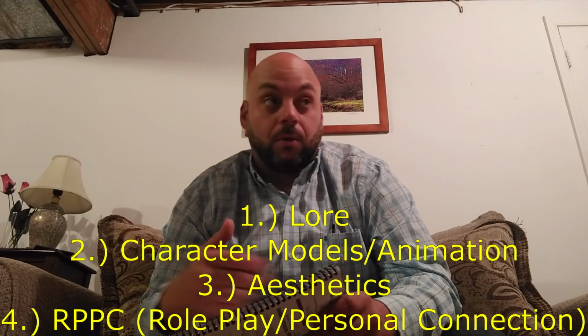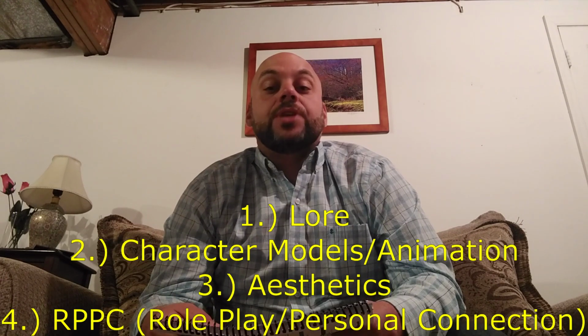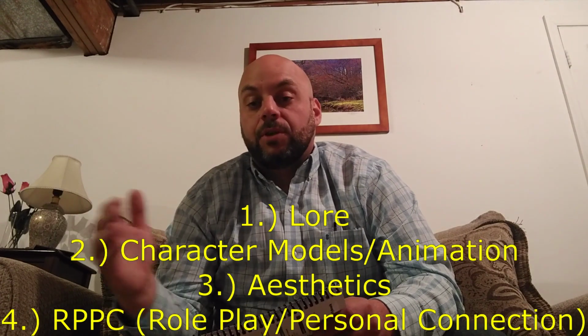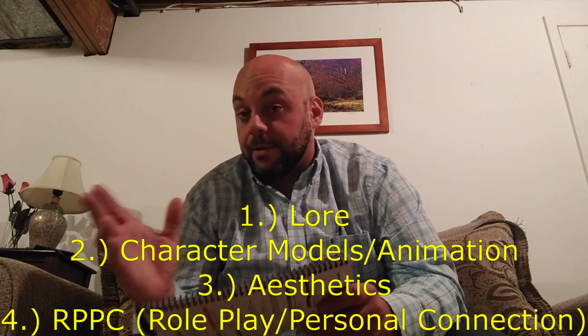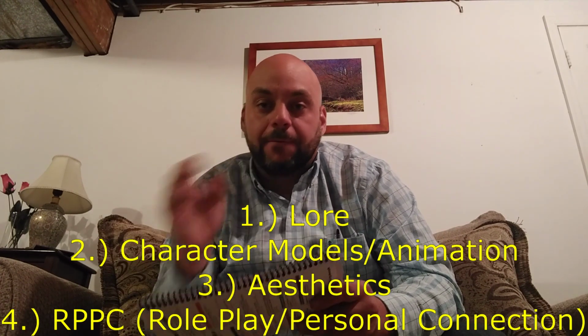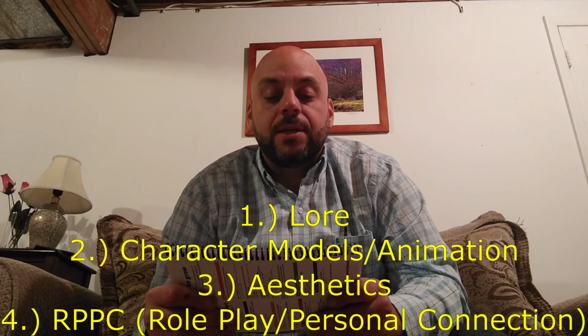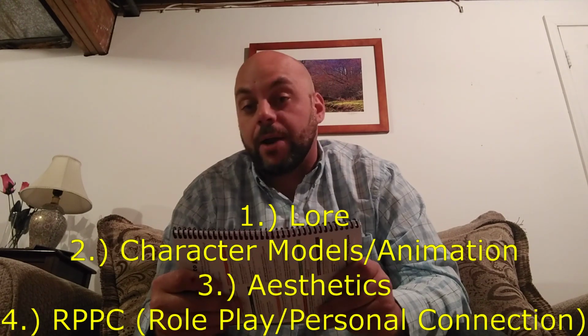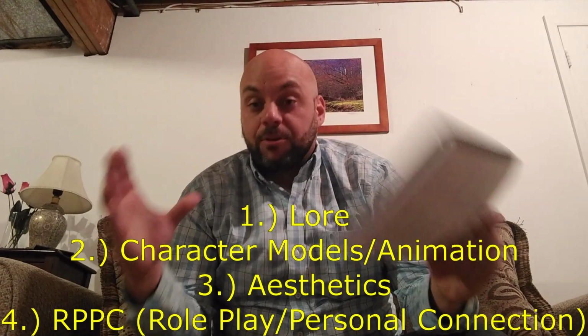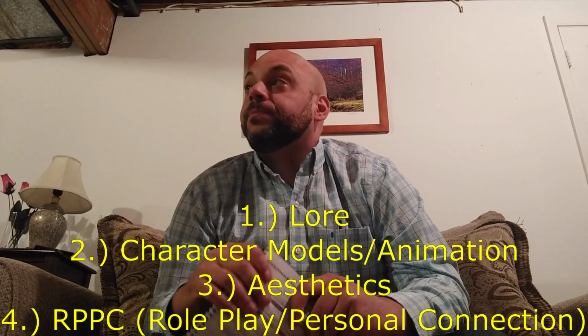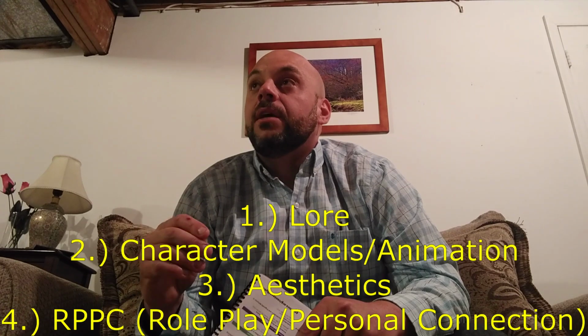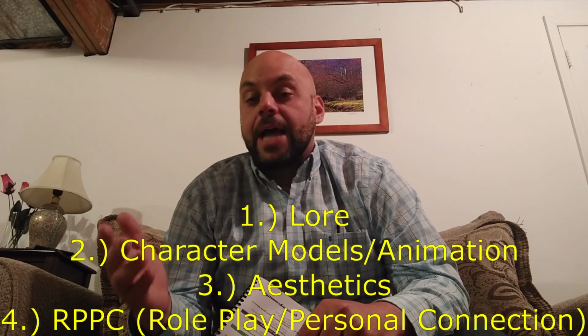So there's 4 criteria I will be using. And I wrote them down today while I was sitting in the conference board at one of the talks. So the 4 criteria we're going to use are lore. Lore is the lore of the game, either presented in Classic or further down the line with the Chronicle series and other fan books, official canon books that were put out. The second one is going to be character models and animation. So that's the actual character model of the race, and their animations for casting spells or attacking and stuff like that.